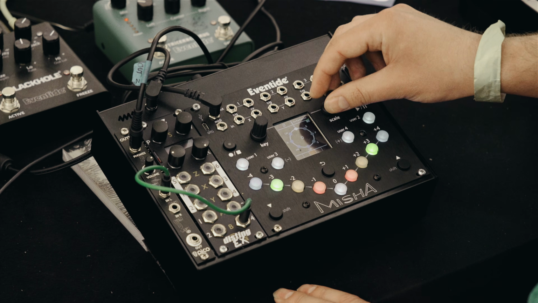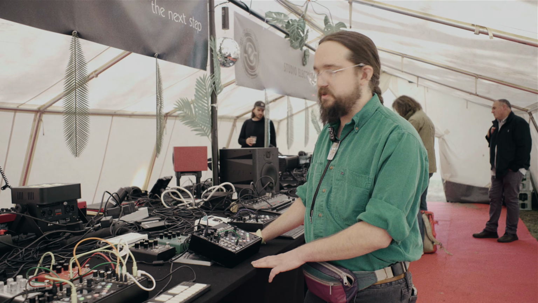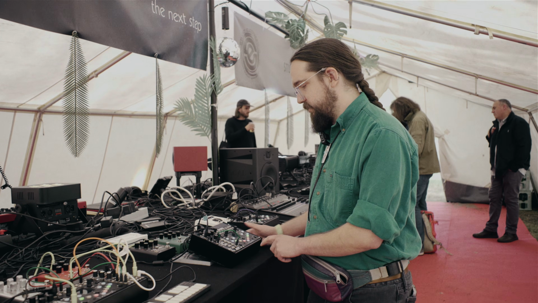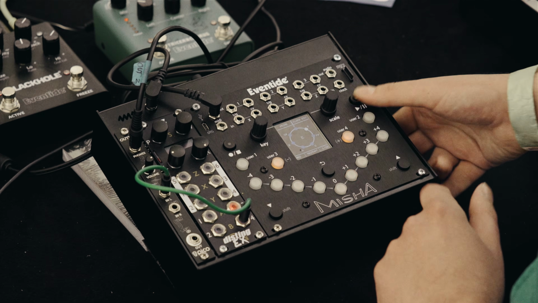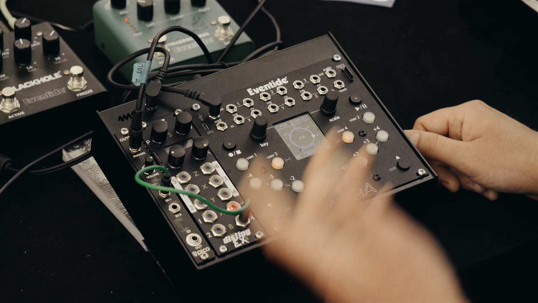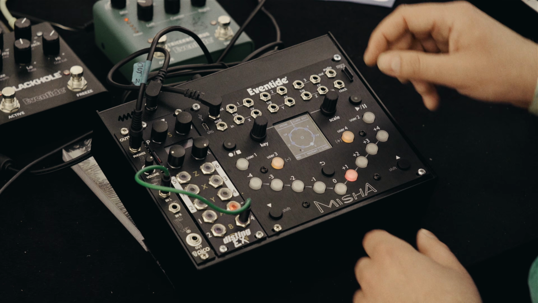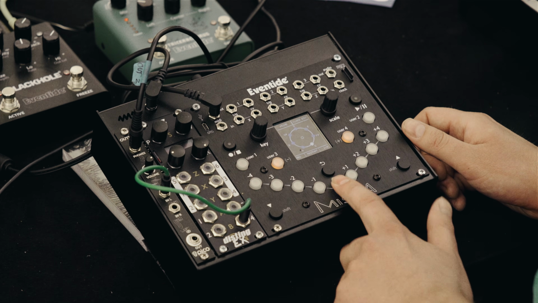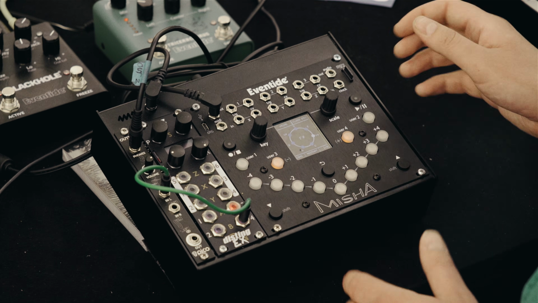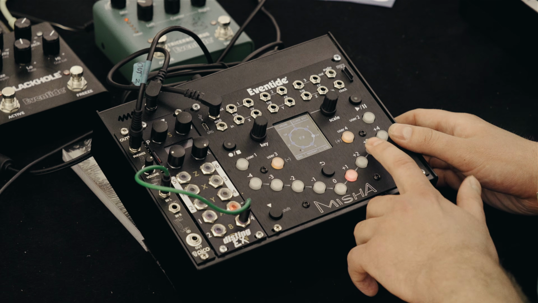So now we also have a built-in sequencer. So if I record a sequence, now we're playing my sequence back, right? And we have a clock divider, so I can play this sequence slower or faster with the clock divider.